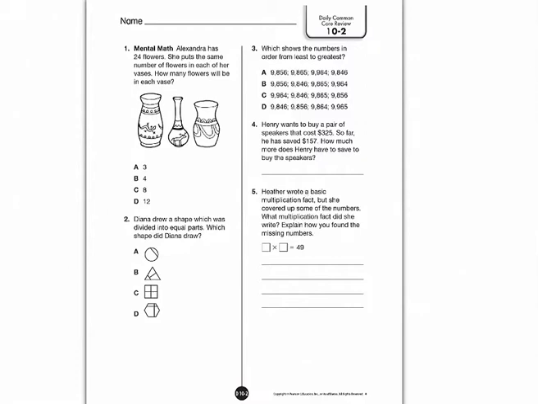Okay, we now have our morning work, Daily Common Core Review 10-2. Let's take a look and make sure, first things first, that we put our name up here at the top. Let's be sure we have that. And if I was you, I would make sure I write a lot neater than Mr. Brigette did. Okay, let's go on.